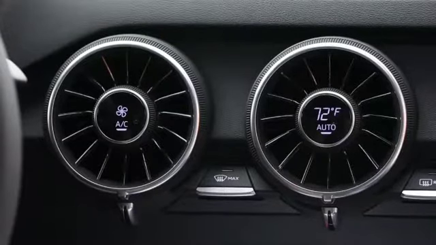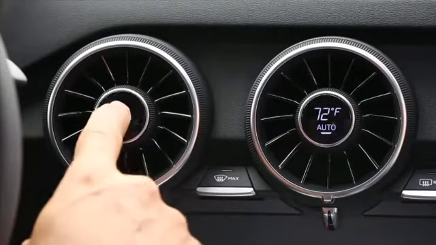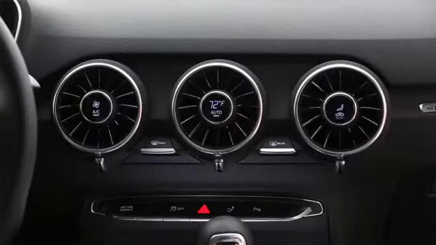The AC light will always be on in auto mode, and the air conditioning compressor may activate at any time, even when the system is warming the cabin to regulate interior humidity. The AC can be switched off within auto mode. You may also choose to regulate the settings manually.